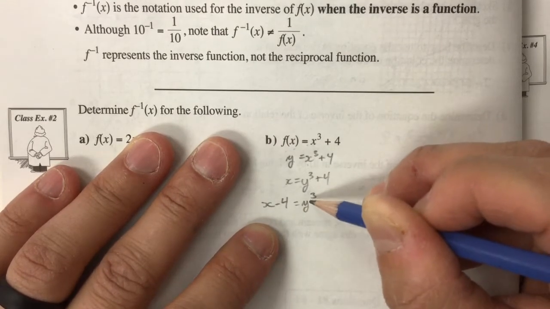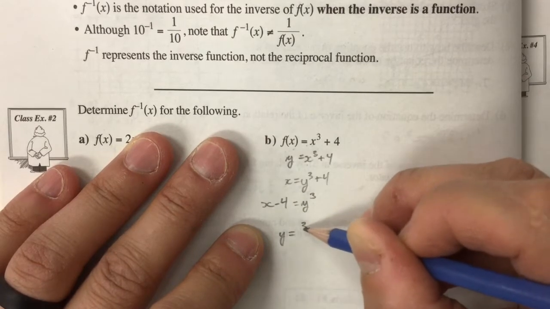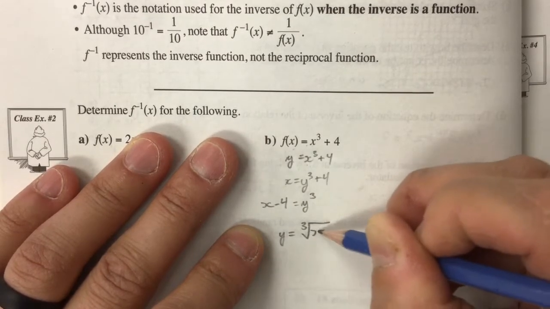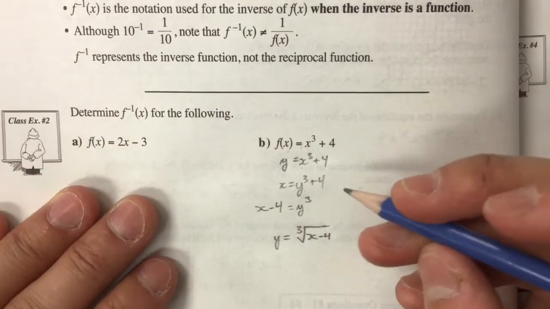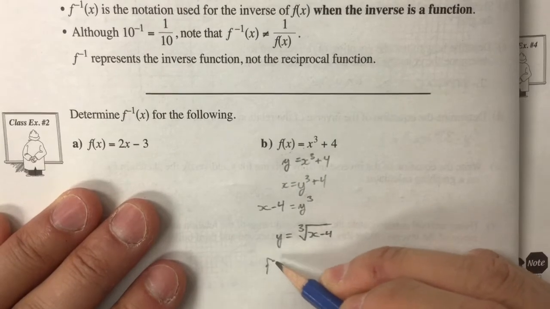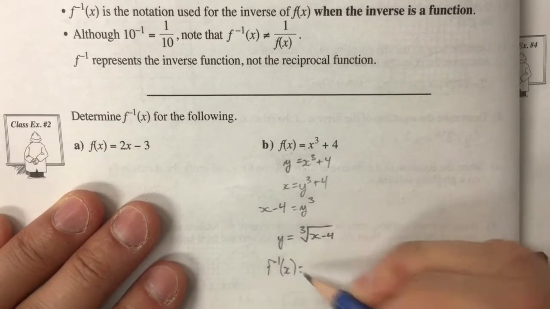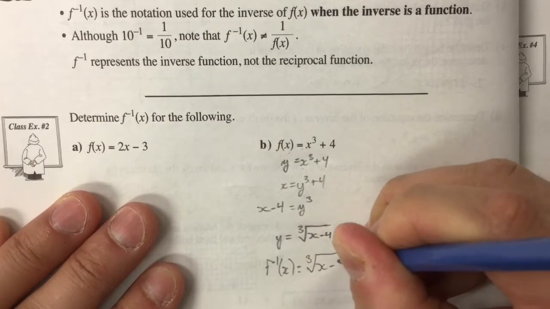And then if I take the cube root of both sides, and I'm just going to put my y here, I'm going to get y equals the cube root of x minus 4. The last thing, to write this in inverse function notation, is to say f inverse of x is equal to the cube root of x minus 4.